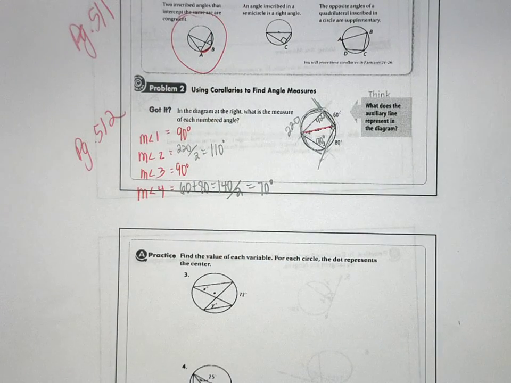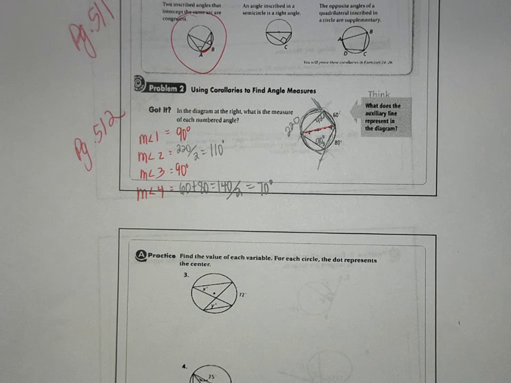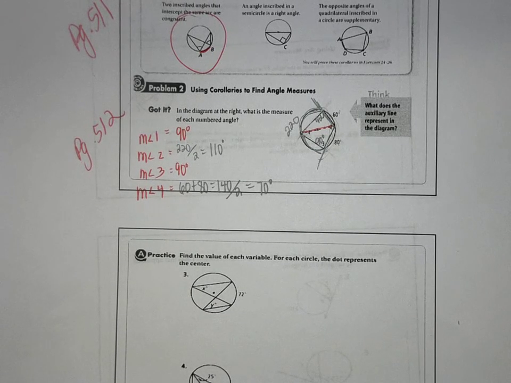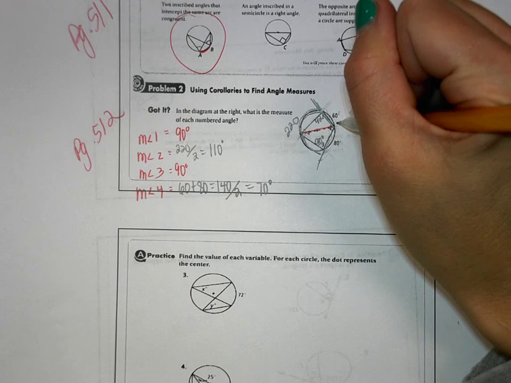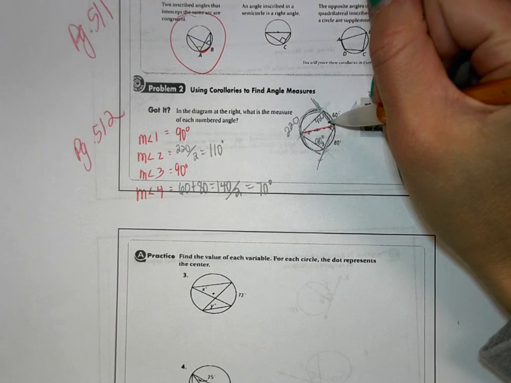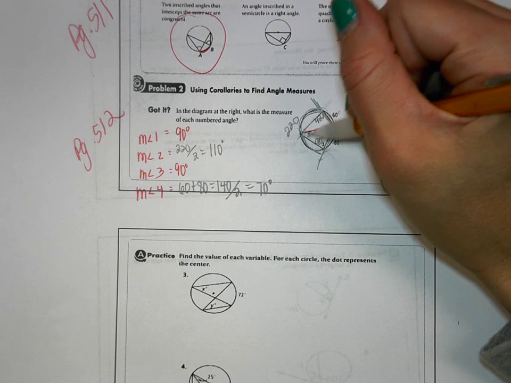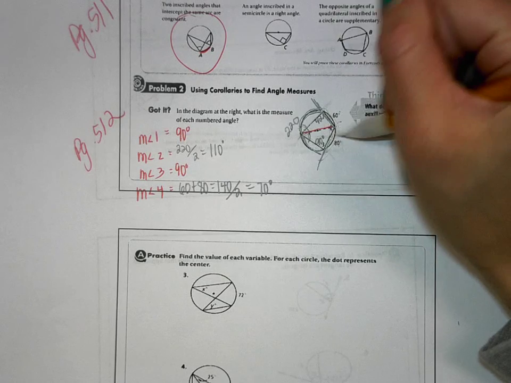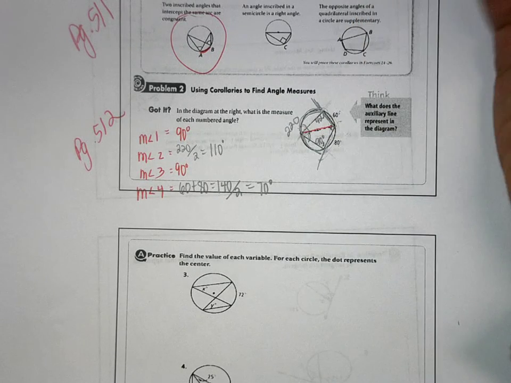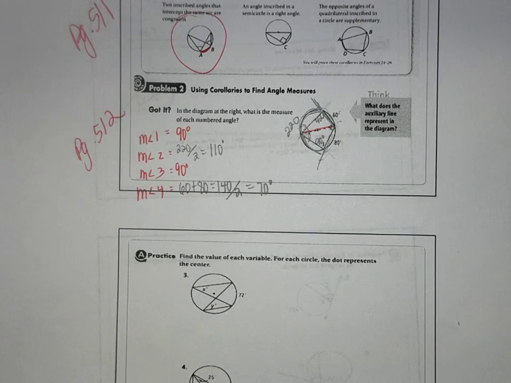Francisca, how'd you do it? In a circle like that, the opposites are supplementary, so 4 and 2 are supplementary. So what I did was I got 180 and subtracted 70. Exactly. So that's the other way you could do it. So we know that, remember that opposite angles, those add to be 180. And so since we already know that 4 over here is 70, that means that 2 has to be 110 because the 2 add to be 180.